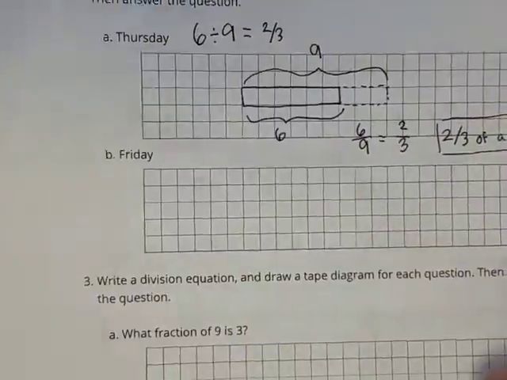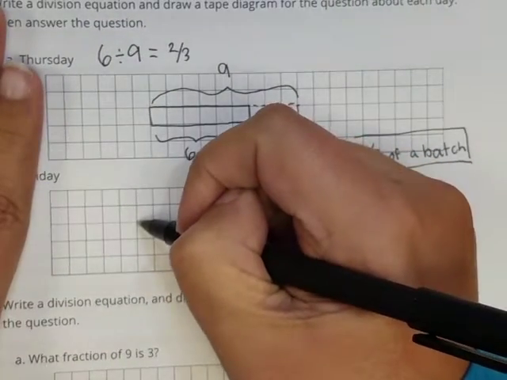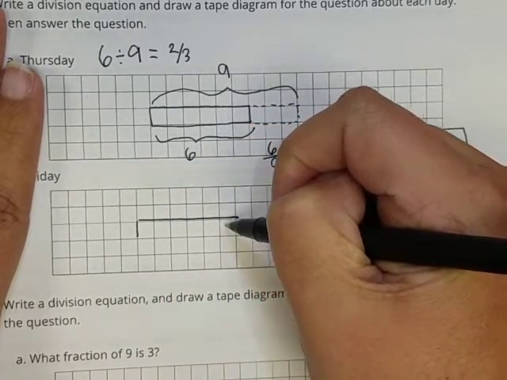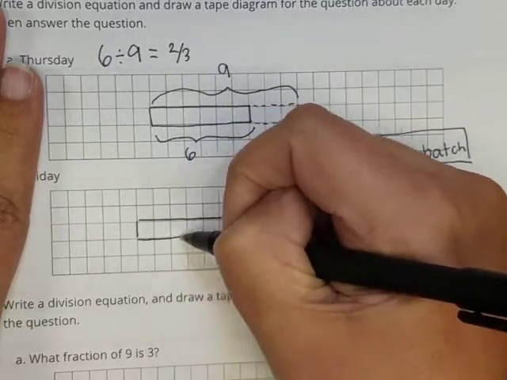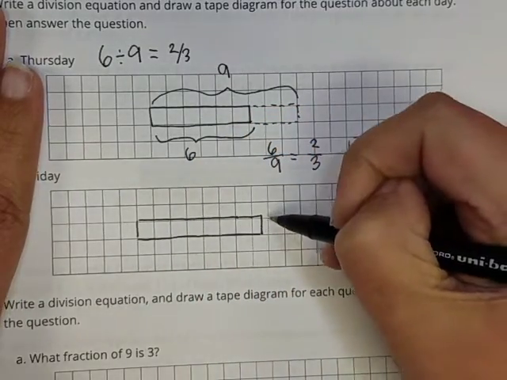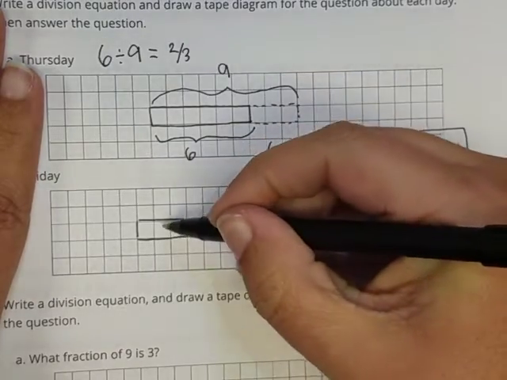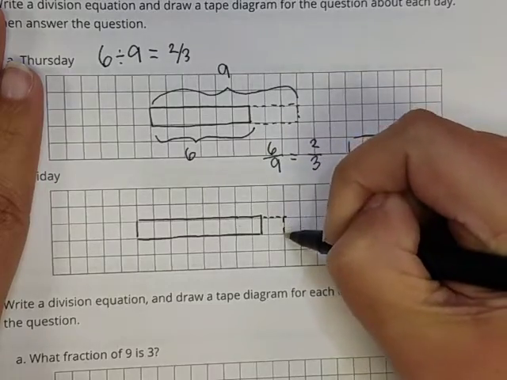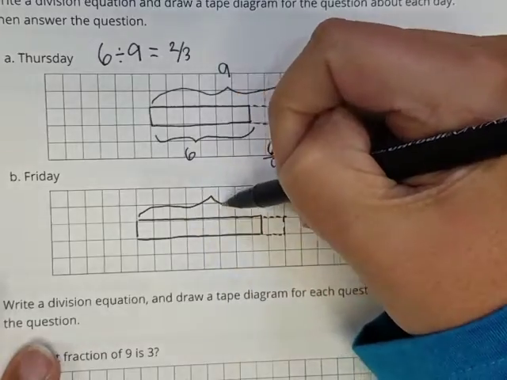I apologize for that. All right, Friday, I'm given 7.5 batches. So 7.5. 1, 2, 3, 4, 5, 6, 7, and then a half. But really what I want, so that's, hold on, 1, 2, 3, 4, 5, 6, 7, 8, 9. Really what I want is 9, but I only have 7.5.